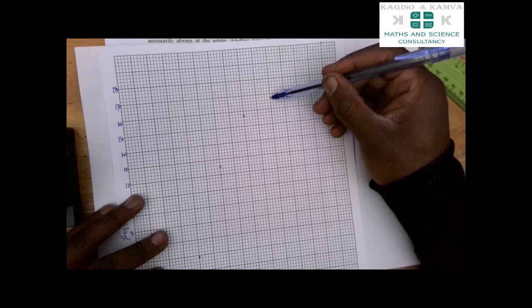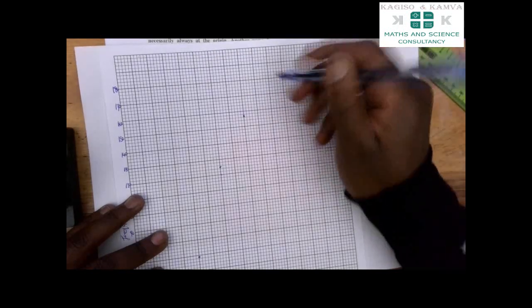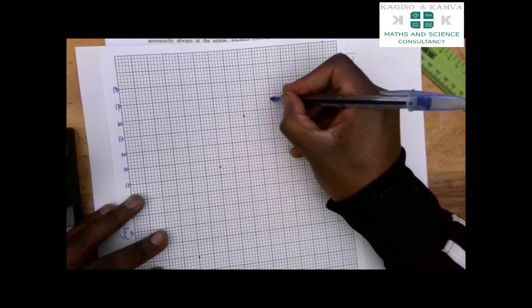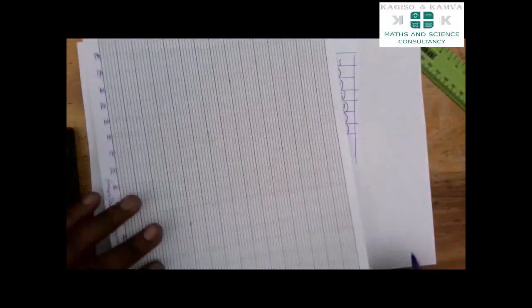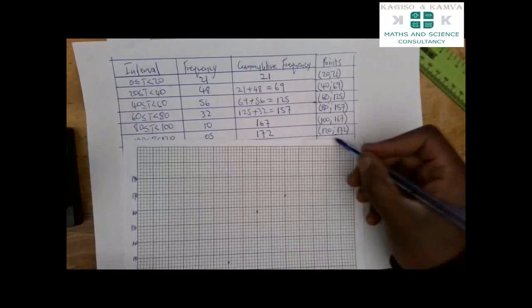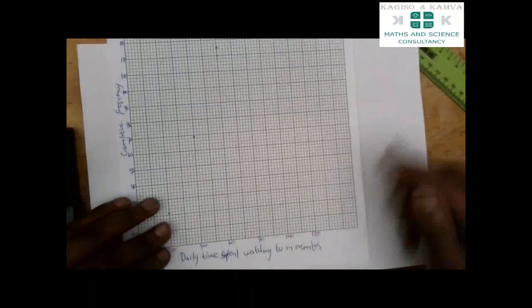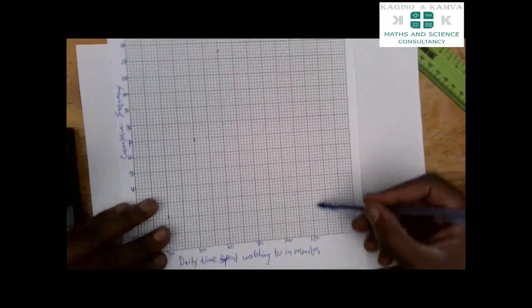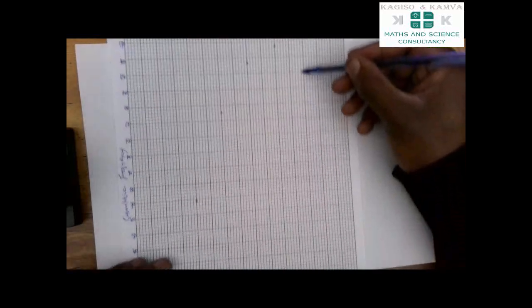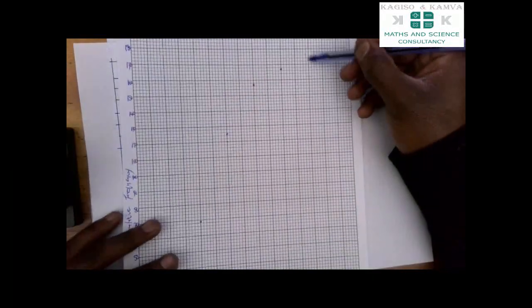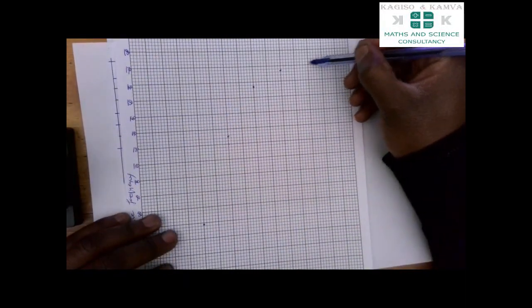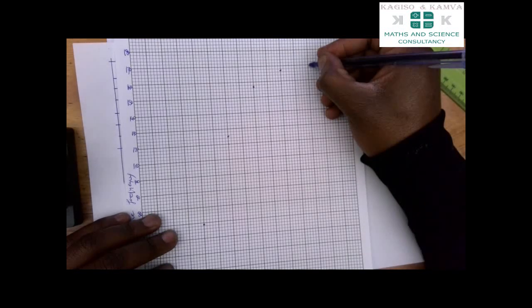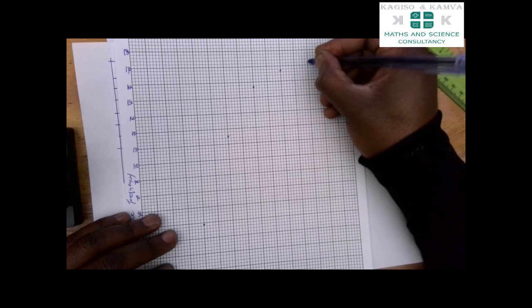So between the two minor lines is 167, and I'm going to have a point there. And 120 goes with 172. This is 170, and then 172.